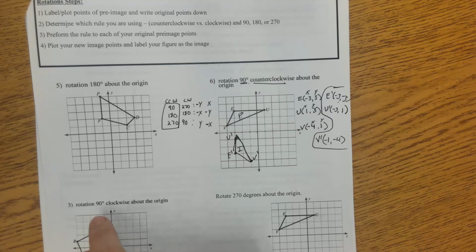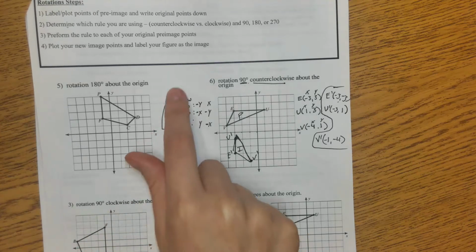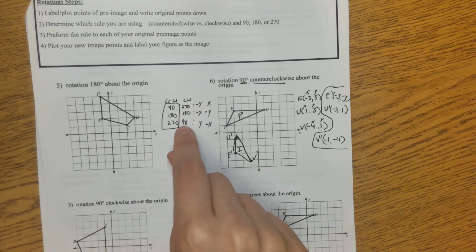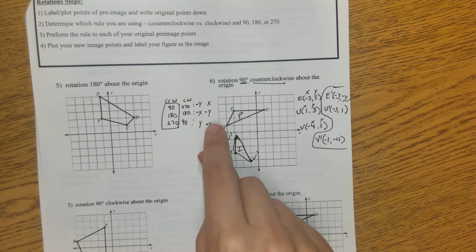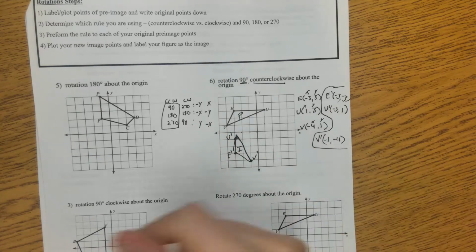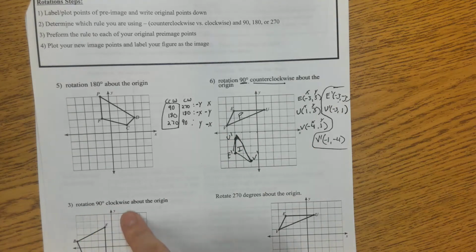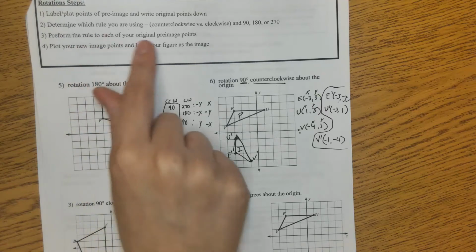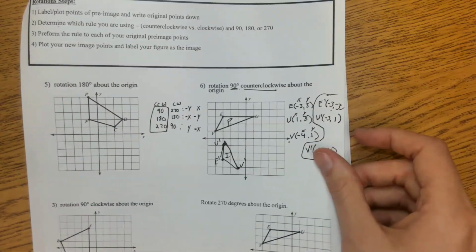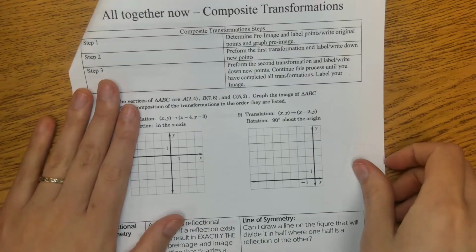So this one says 90 degrees clockwise. So I wouldn't be in this column. I would be in this clockwise column, and I would go down here to 90, and I would switch the numbers, change the sign on the original X. So it all just depends on what the question tells you. You perform the rule, and then you plot the points. Not too bad.